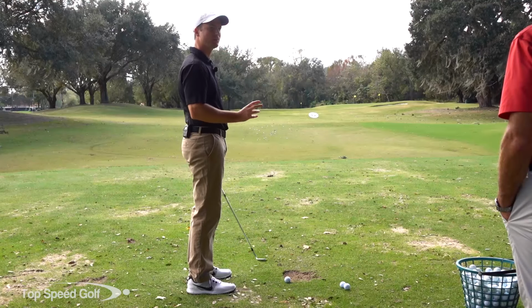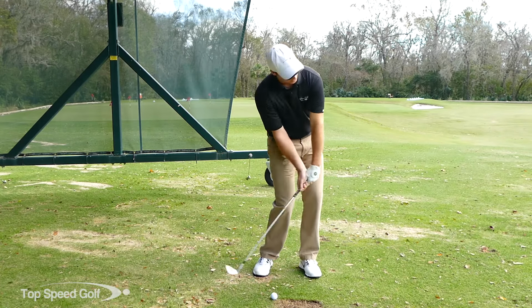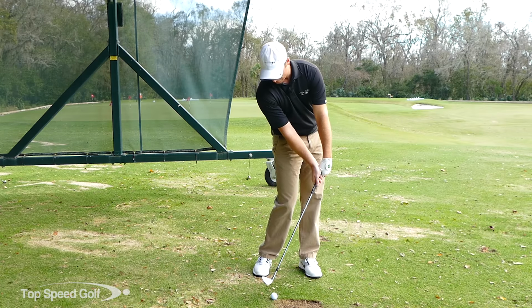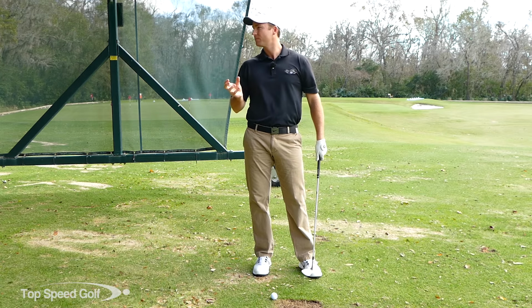Would you agree with that? You say square to slightly open? Okay. And then from there, I've got to really make sure I keep my body rotating through, and I'm going to de-loft this club. So I've got to take, like Doc said there, 15 to 17 degrees of loft off.